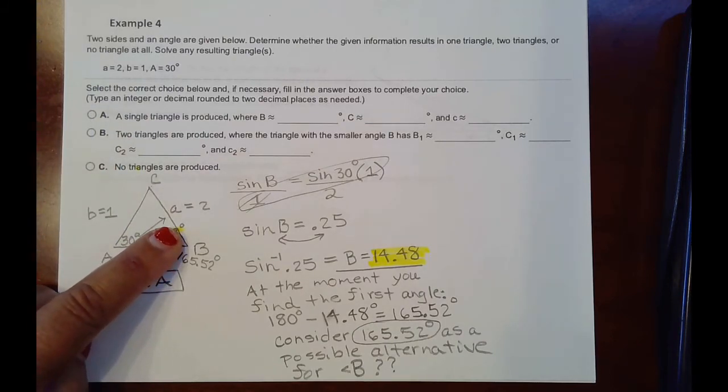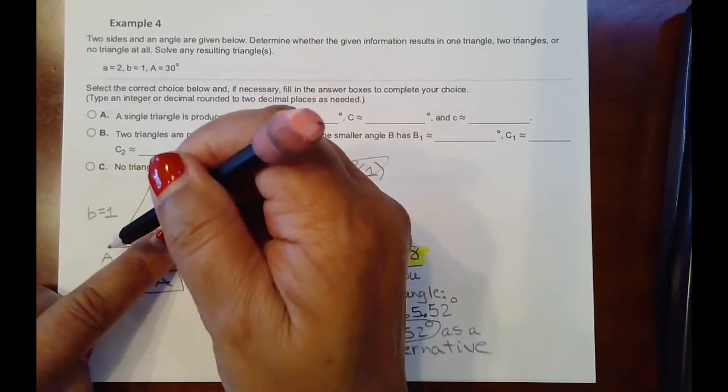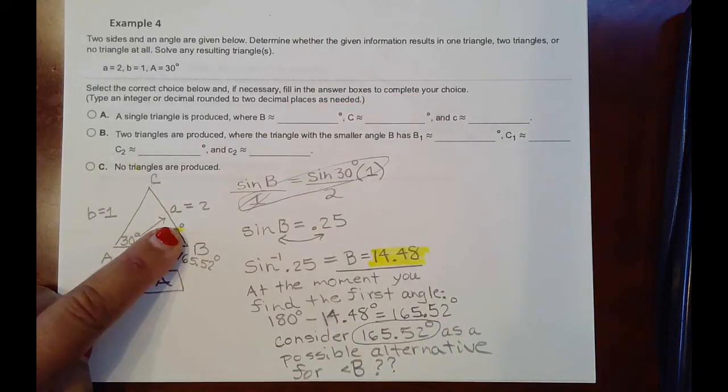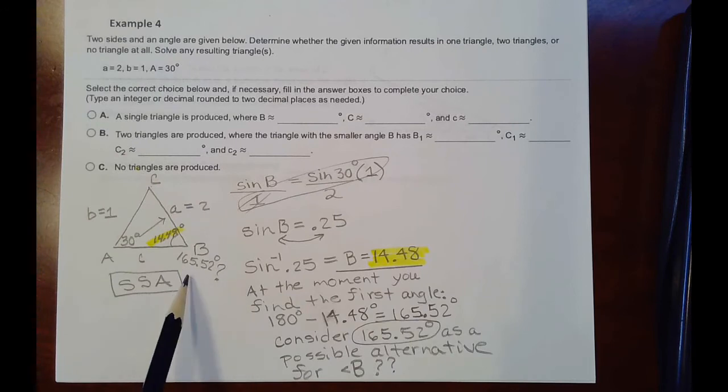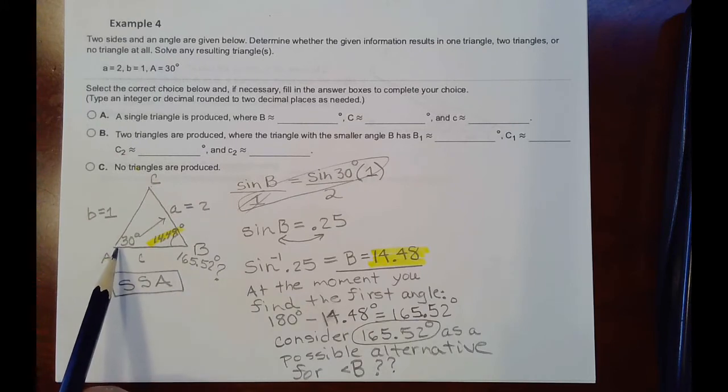So if it was, recall that inside of a triangle, the three angles should add up exactly to 180 and should not go over 180. But yet, if you were considering whether this is going to work, isn't it true that 165.52 plus 90 pushes you over the 180 degree limit?